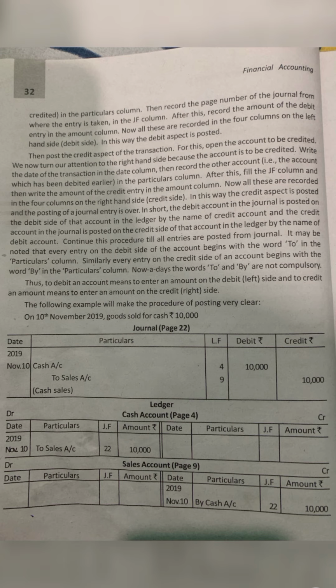And then write the date of the transaction in the date column and record the other account in the particulars column. After this, fill the JF column and then write the amount of the credit entry in the amount column.